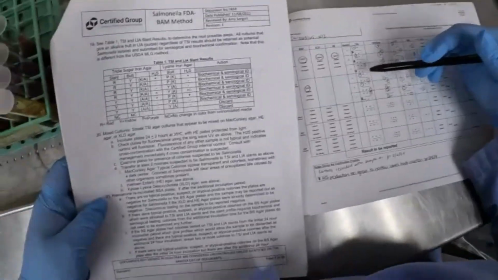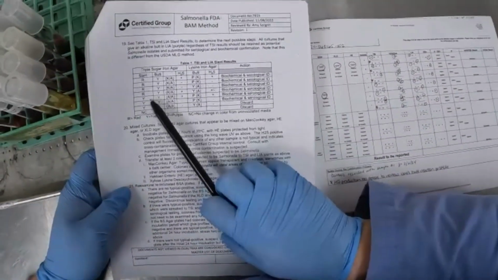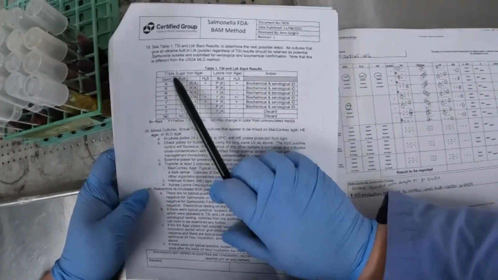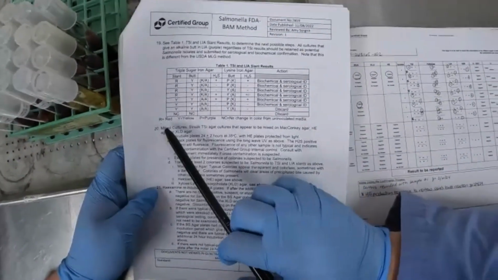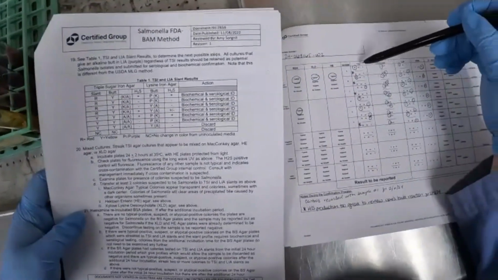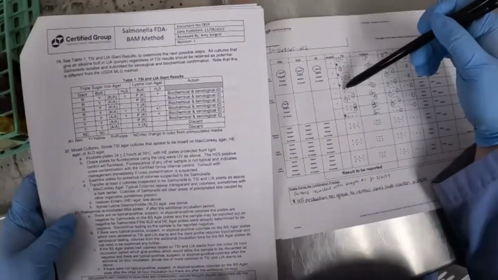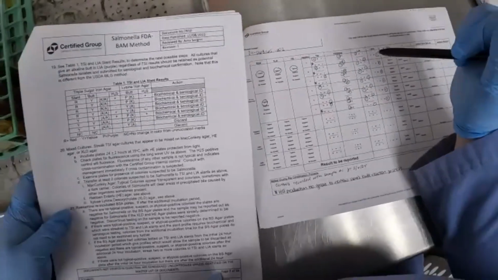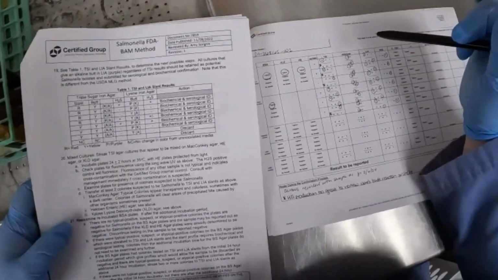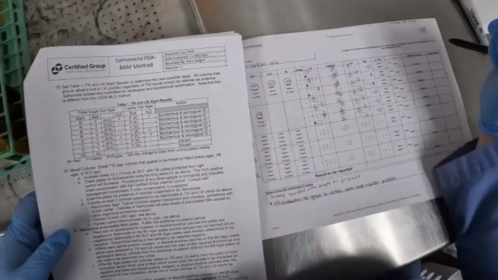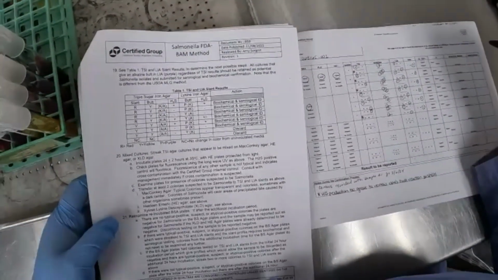Now, once again, looking at this slant reaction here, anything that has a red slant for the TSI will also automatically get carried on. So because these TSI slants for D and E had a red reaction, they will automatically get carried on to the next step of the process. So all 6 slants will continue on to go through the confirmation process.